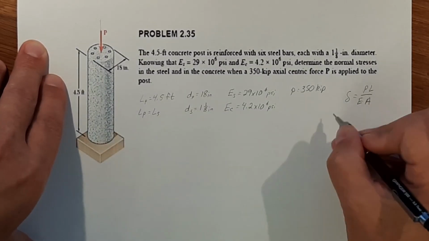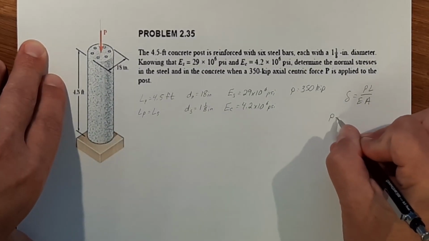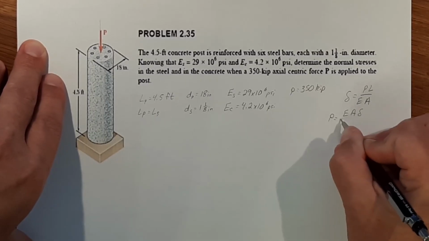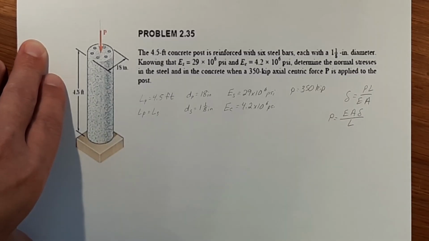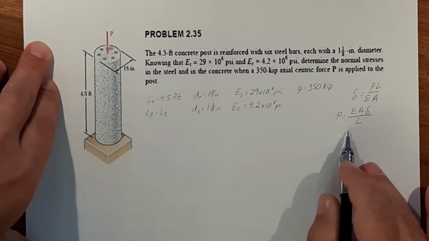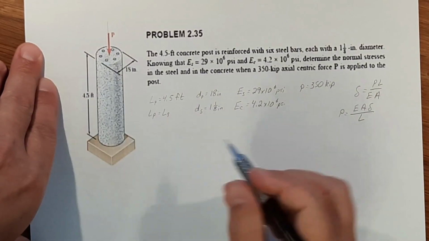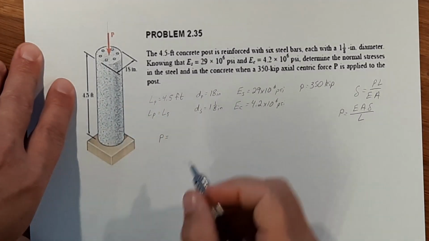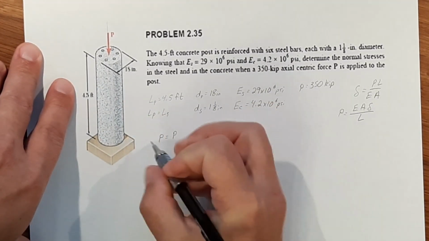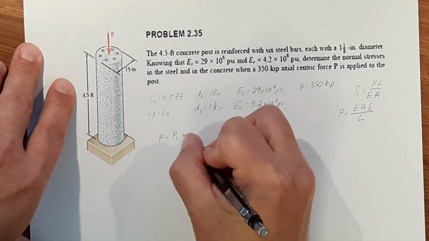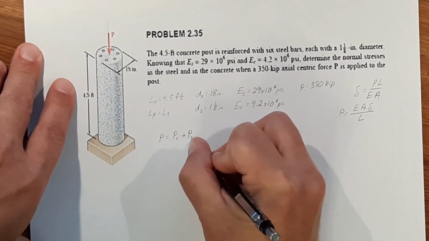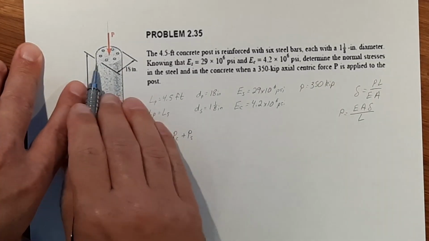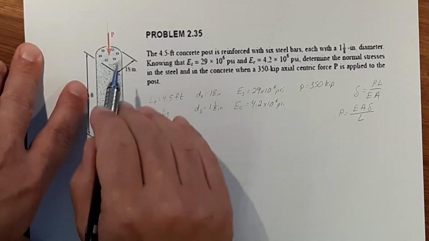If we rearrange for P, P is equal to E times A times the change in length, delta, over the total length. Our force P is equal to the force that the concrete sees plus the force that the steel sees. A combined total of these two forces between the two materials is going to equal our total.